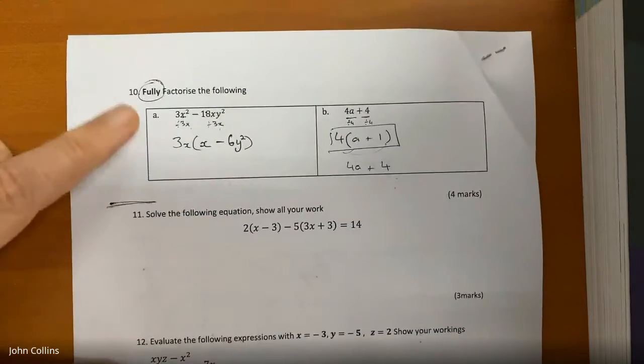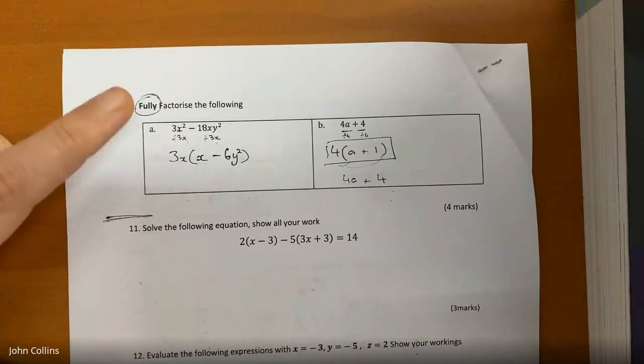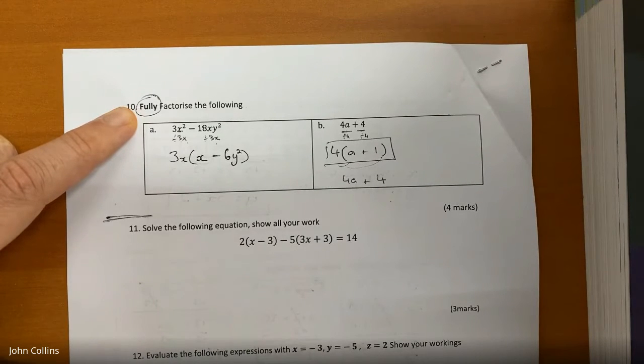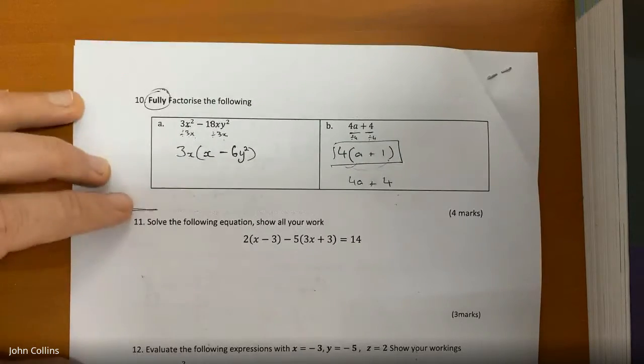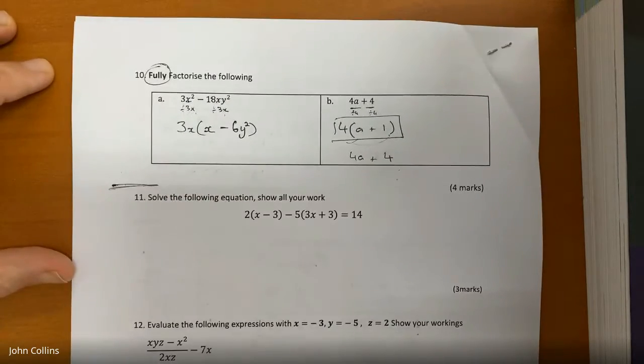So fully factorized translates to use the highest common factor, not just any old common factor, like 1. Use the highest one you can find. Otherwise you just divide them all by 1 and then you'd be good.